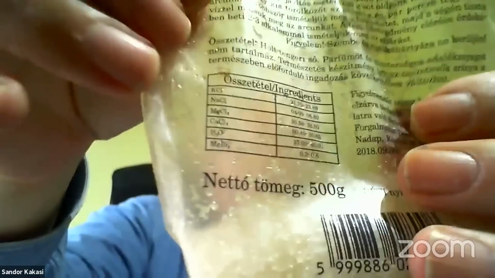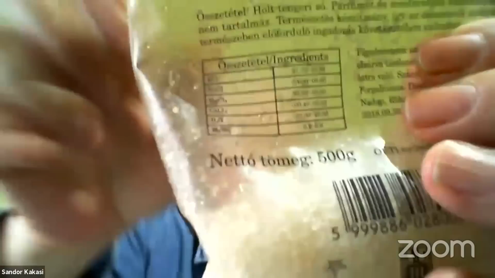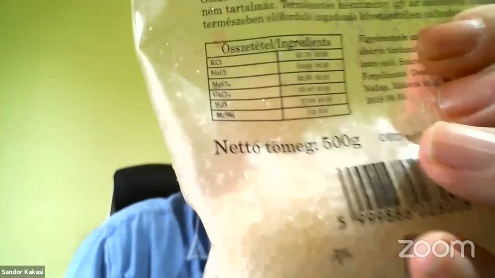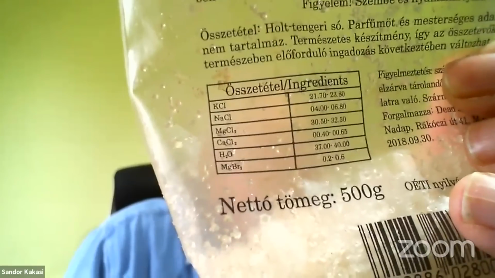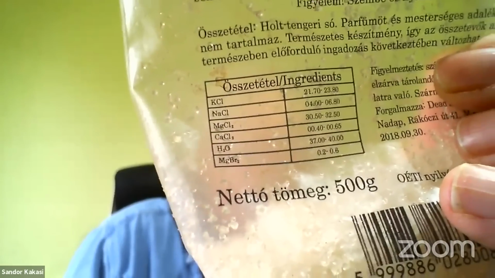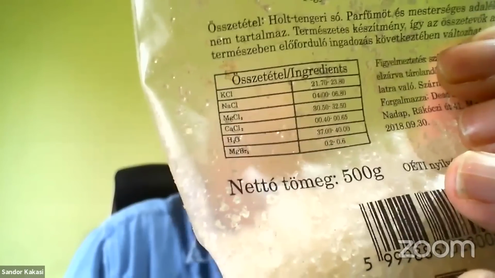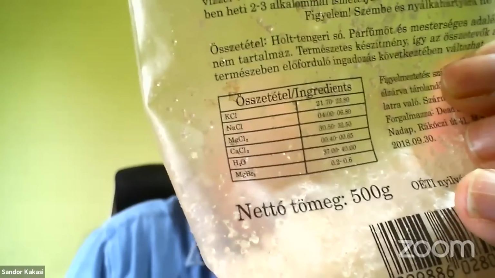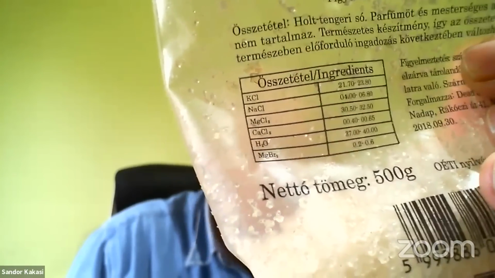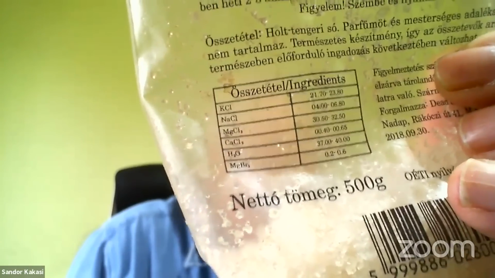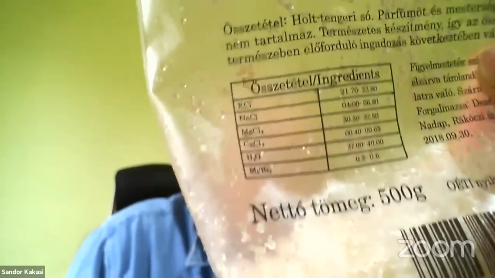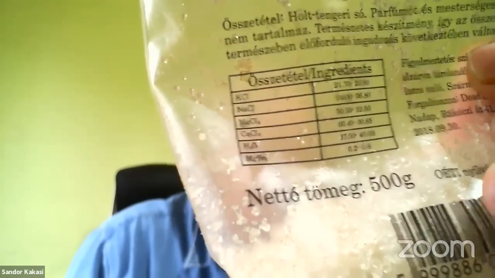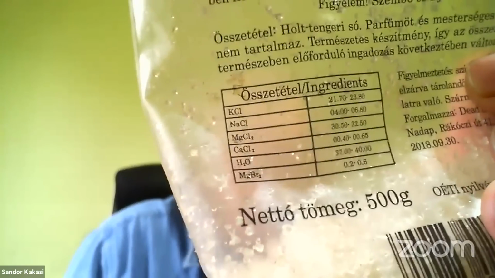Okay. This is a composition of a so-called sea salt, but this is not for consumption. Potassium chloride, 21–23%. Sodium chloride, 4 to 6%. Magnesium chloride, 30–32%. Calcium chloride, 0.4–0.65%. Water, 37–40%. Magnesium bromide, 0.2–0.6%.